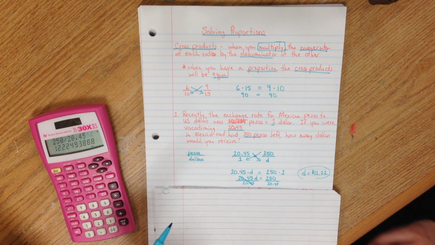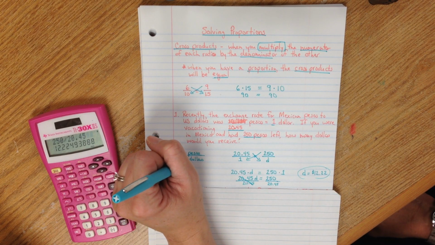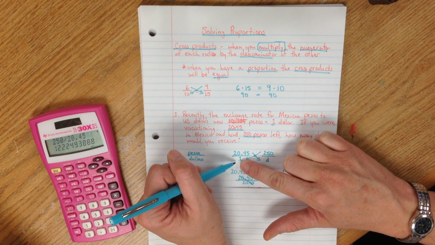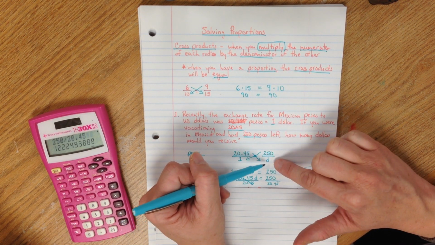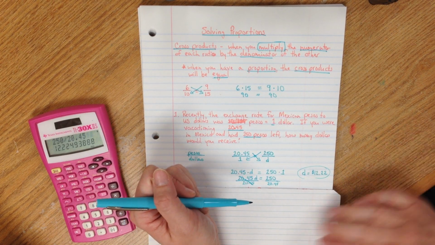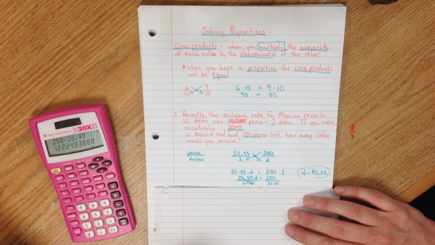So again, to review, your strategy is to create your ratio. So we did pesos to dollars, and then with the exchange rate, I put pesos on top, dollars on the bottom, and then over here, you put the pesos you have on top, and D is your variable because that's what you're trying to solve for. And then you go through and multiply them by each other and then simplify to get your answer.